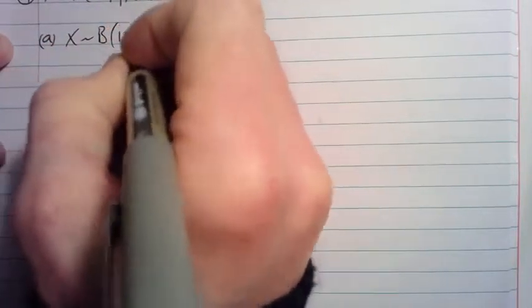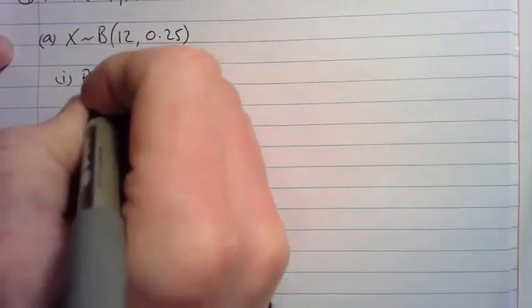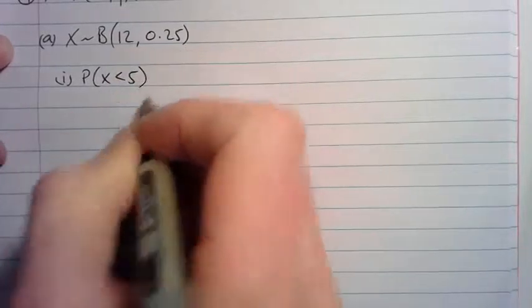Question 7, we're dealing with the binomial distribution, n is 12. The probability is just given as p to start with, but in part A of the question, we are told that p is 0.25. So then we can rewrite the distribution as the binomial with n as 12 and p is 0.25. We're then asked to find the probability that x is less than 5, so strictly less than 5.